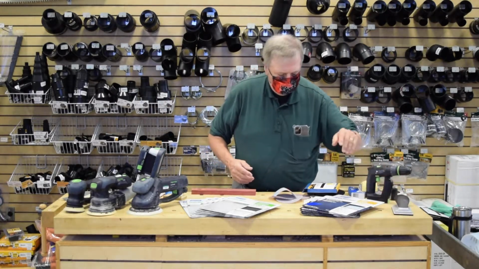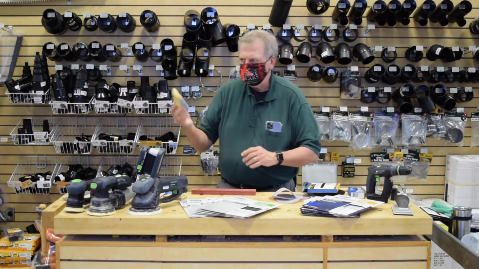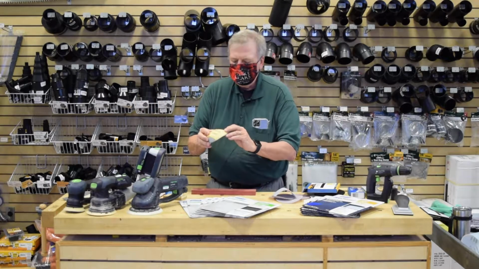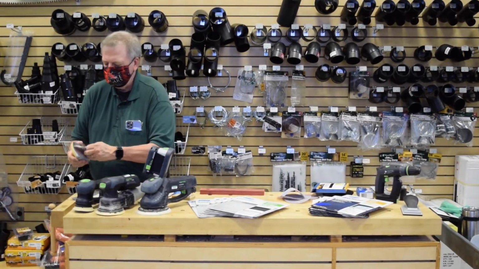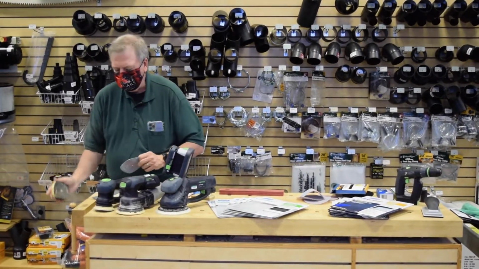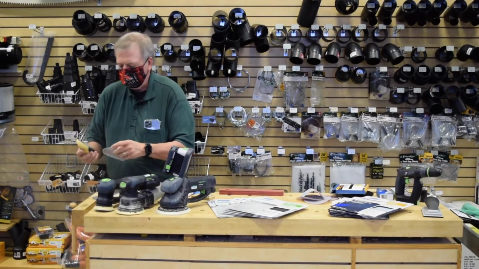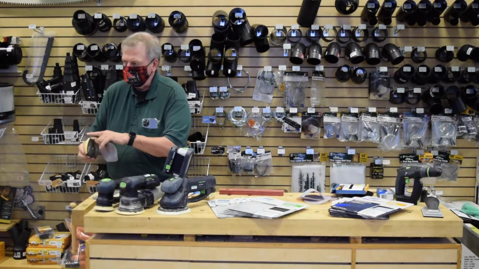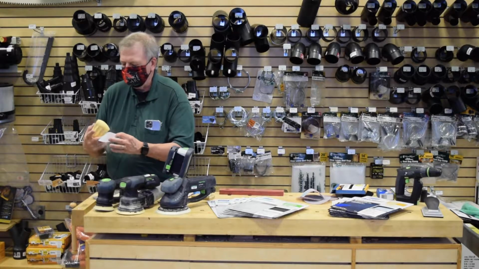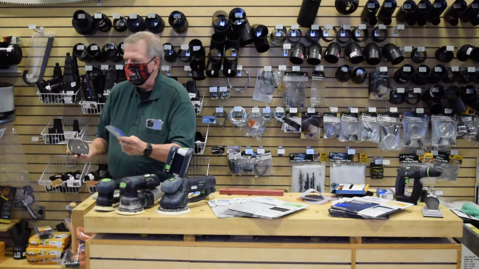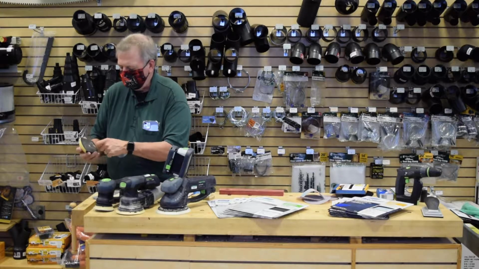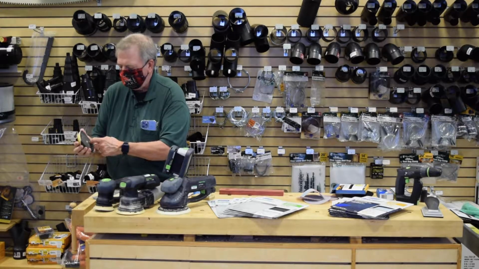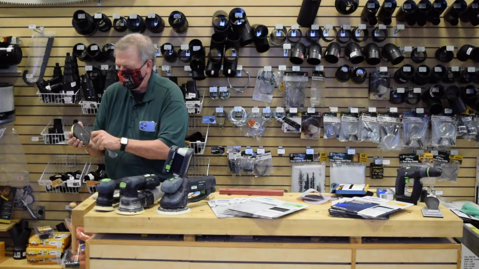This is my favorite sanding block. We sell them here. This is designed for a 5-inch disc. So with a lot of the blocks, what you've got to do is cut the sandpaper to fit the block. This one you don't. This takes it right out of the box. You just got to be careful because the Velcro picks up anything, like little pieces of wood.